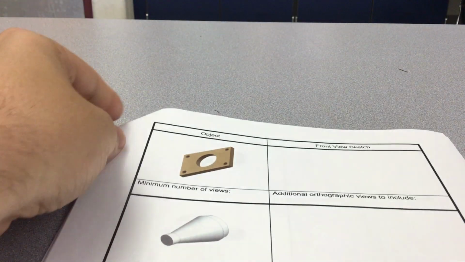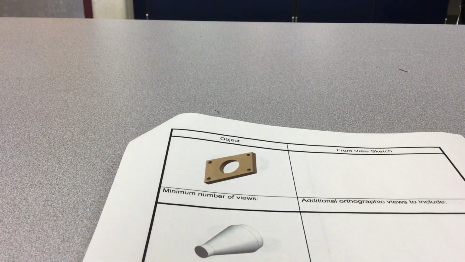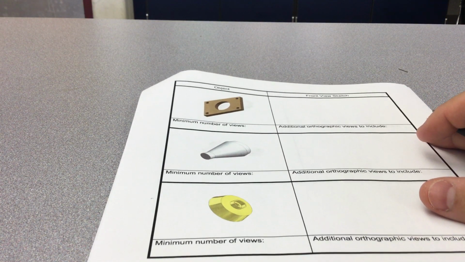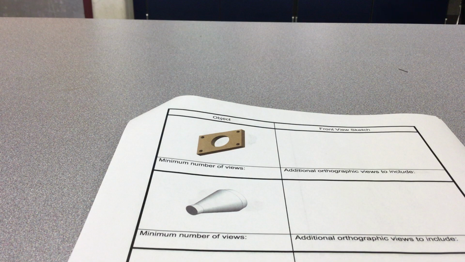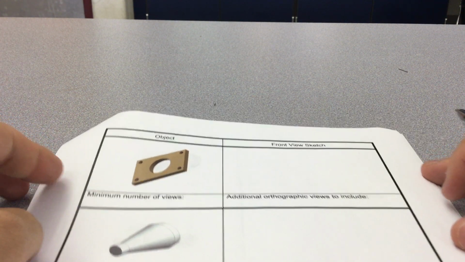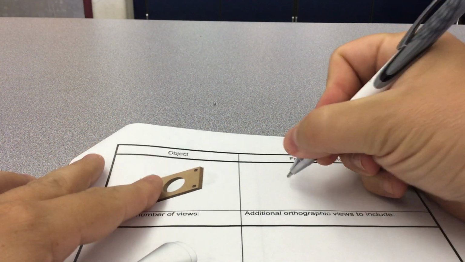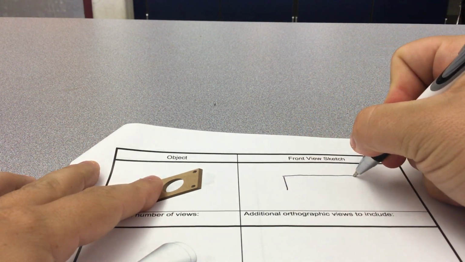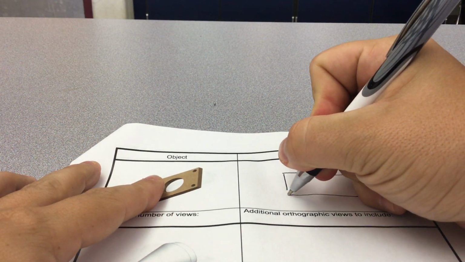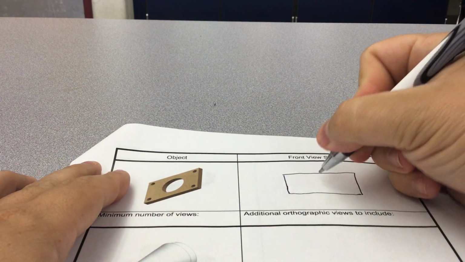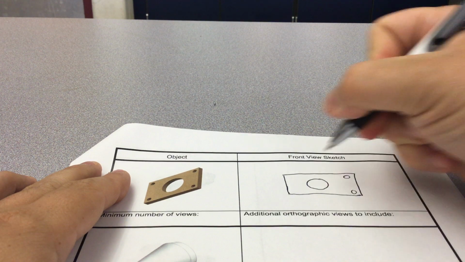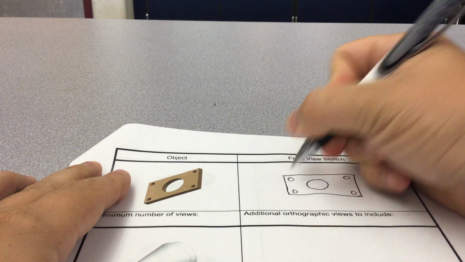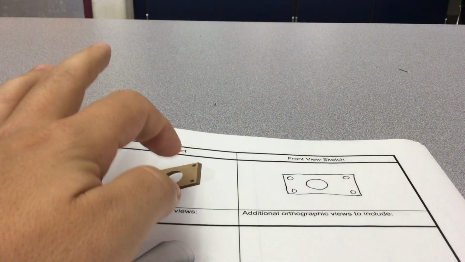Flipping over, the one here at the top. Again, they're showing you these surfaces, they're showing you these items, okay? And you have to pick the best front view. You're looking at it in an ISO view, so you have to determine what is the best front view. Well, of this particular one, it is a rectangle. So we would have our rectangle. All right. You have a large circle in the center, 4 smaller circles in the corners. Okay, that's the front view of that shape.